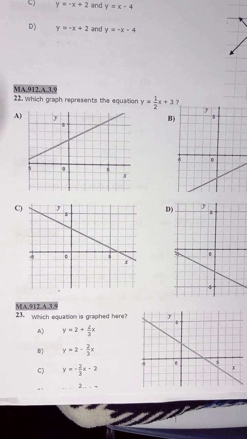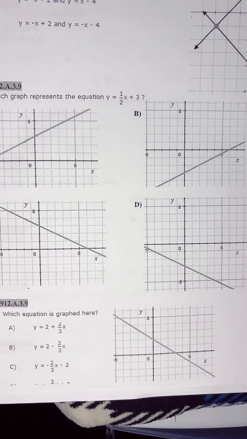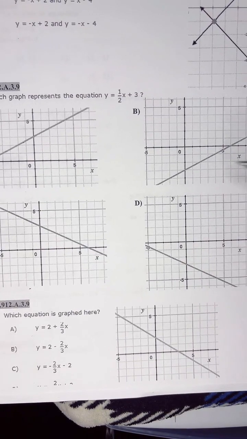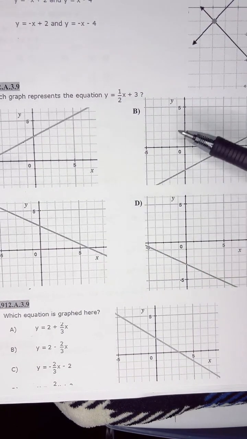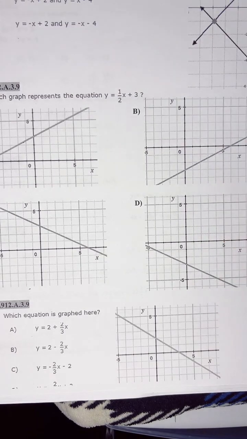All right. So this is A and C, you guys. Over here, I'm going to scoot it over, though, so we can see most of the graphs. We're looking at these 4 graphs, and we're trying to see which one represents this equation. Put your answers in the chat.